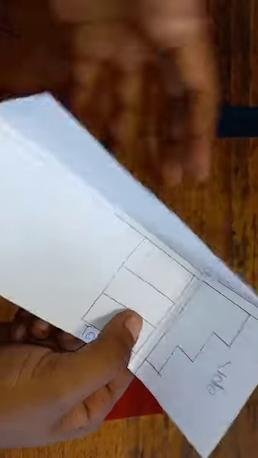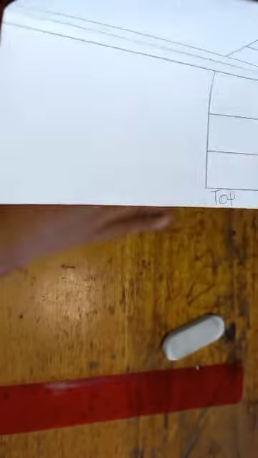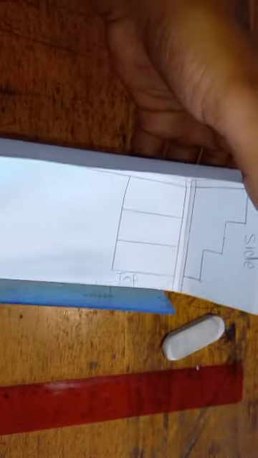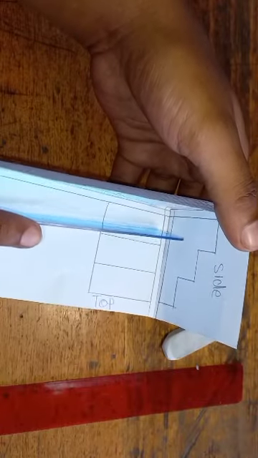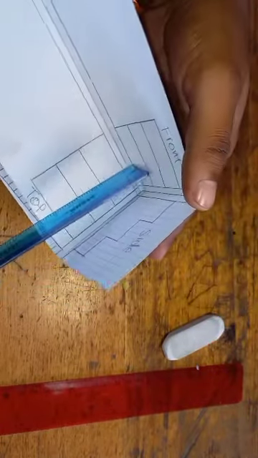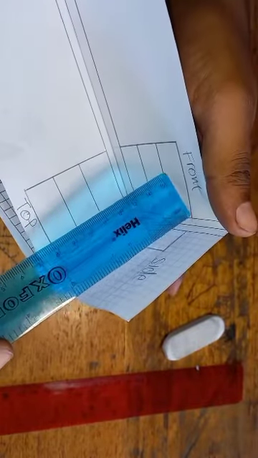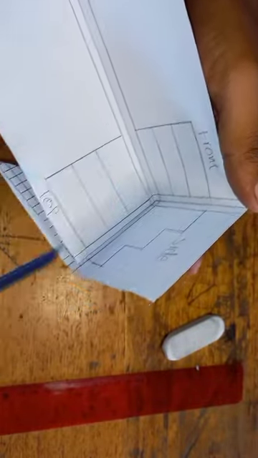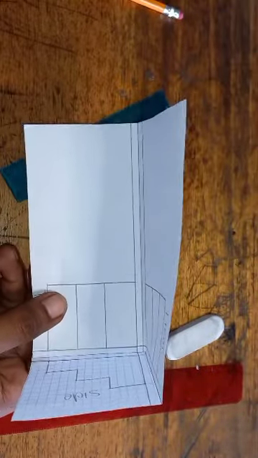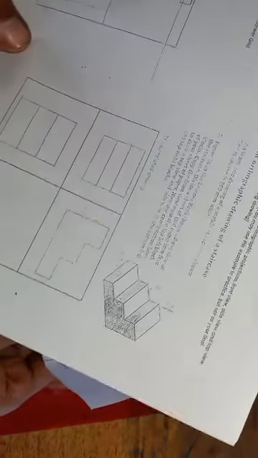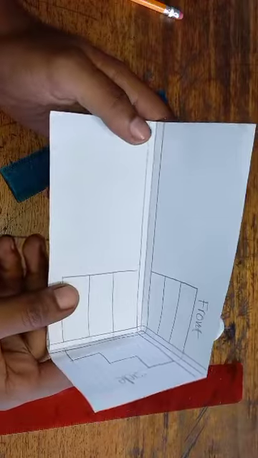And you will notice how these lines meet up right over here. If I can demonstrate it with my ruler, right there, there, and you can see there as well, right, how these lines meet right over there as well. Okay, so I successfully drew this mobile staircase in first angle orthographic projection.